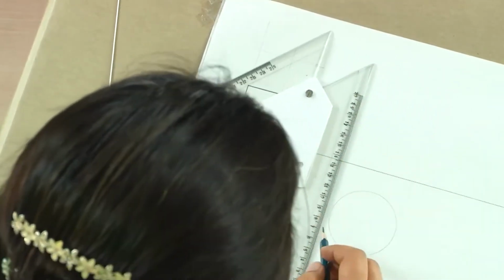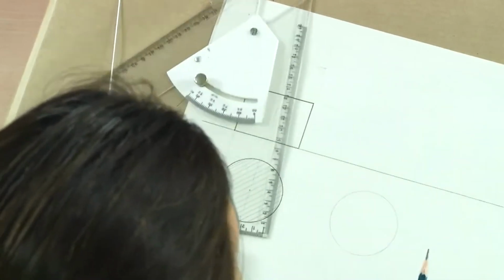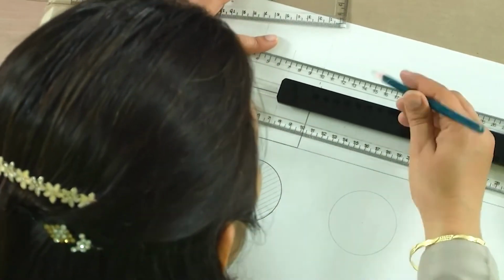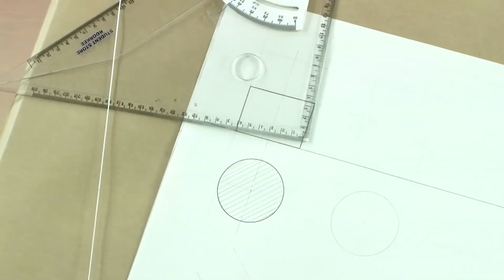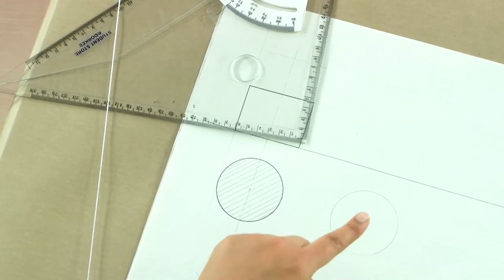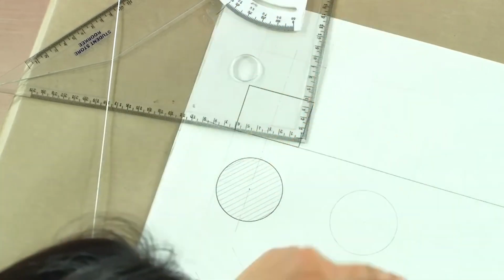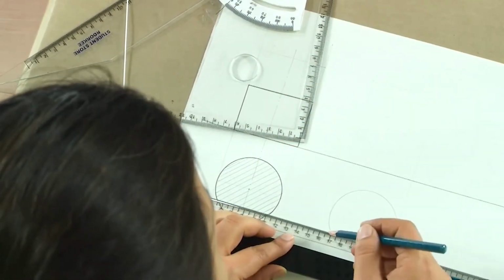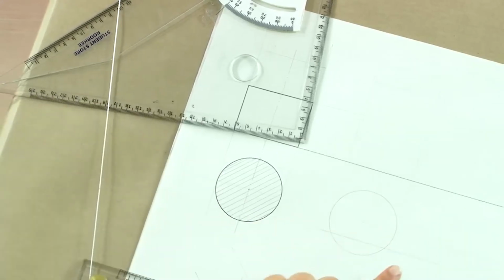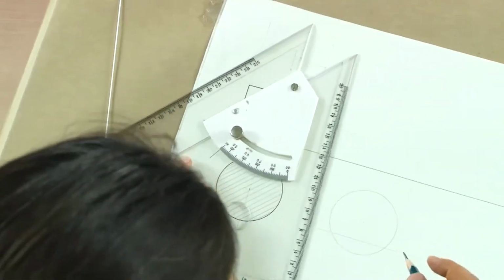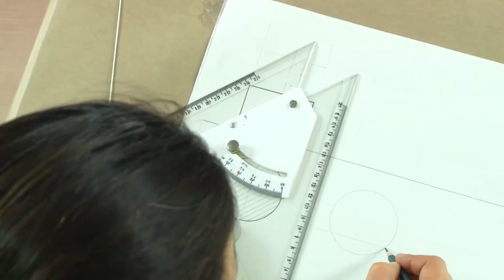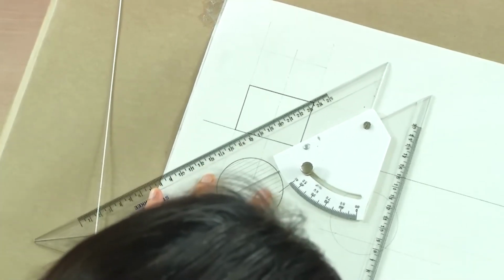So if this is the same cylinder which we had in the first case, this is our cylinder, and now let us assume that this cylinder is being cut by a plane which is parallel to VP but perpendicular to HP. For example, this is the plane which is cutting this circle here. This plane is parallel to VP, perpendicular to HP. What would we see? So what we see is that this surface of the cylinder is actually getting cut here.